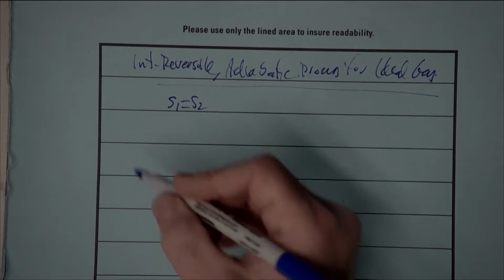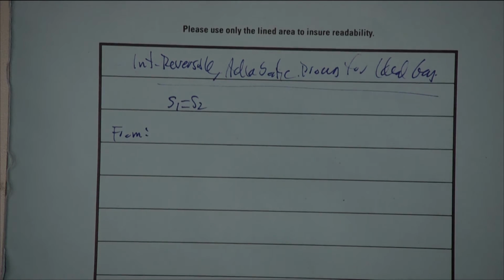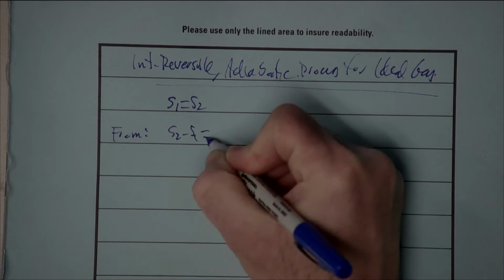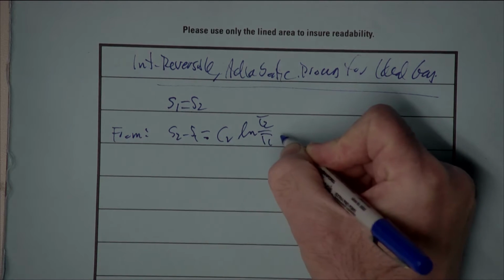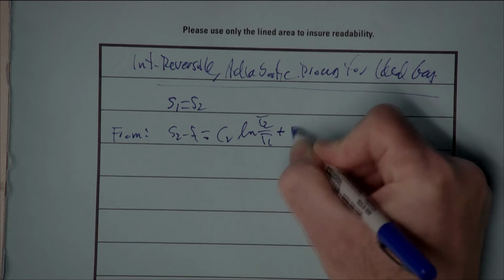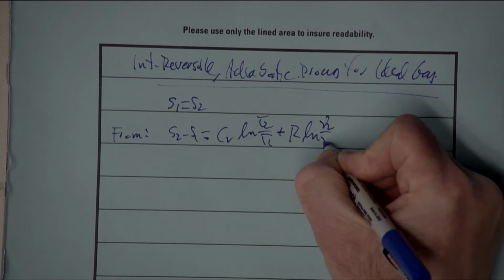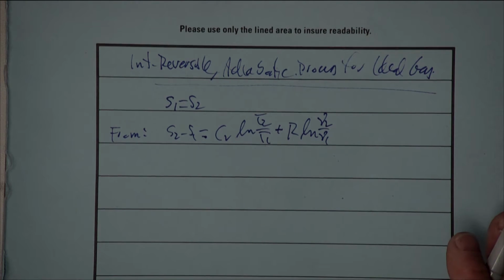So what I'd like to do is go back to one of those relationships that was developed last time. It's basically the one that said S2 minus S1 is equal to Cv times the natural log of the temperature ratio, plus R times the natural log of the specific volume ratio. Okay. So we're going to start with this particular equation.